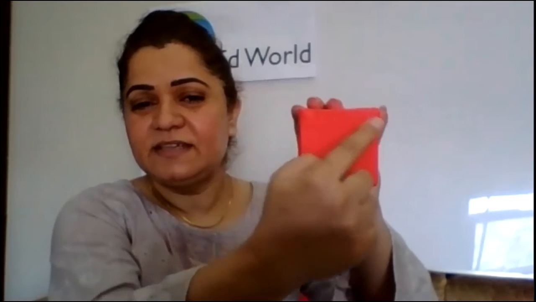I just want you to have a quick look at that. Remember the shape? We did this before. I hope you remember the name of this shape. From this side, this looks like a square.